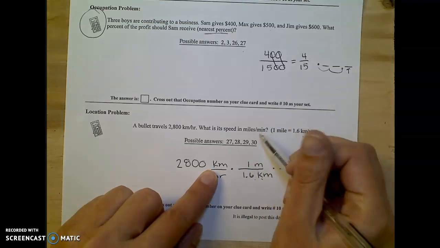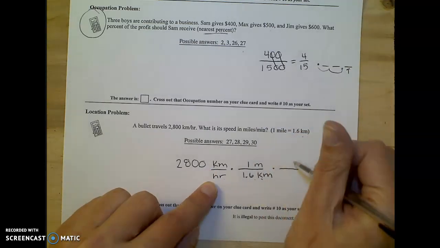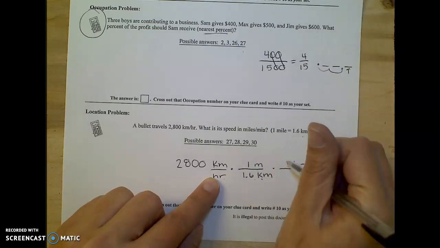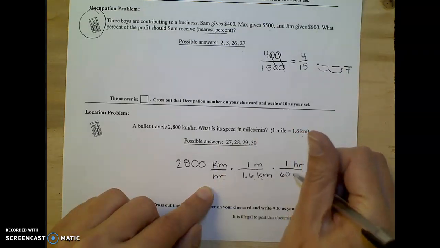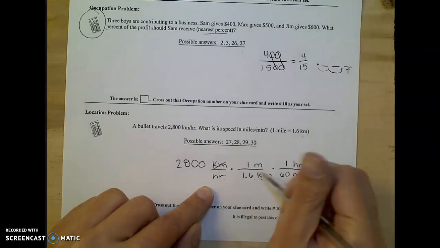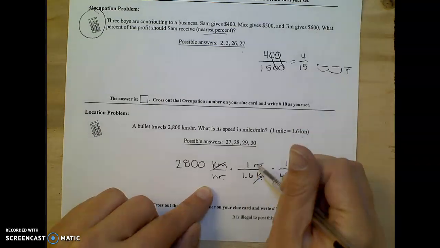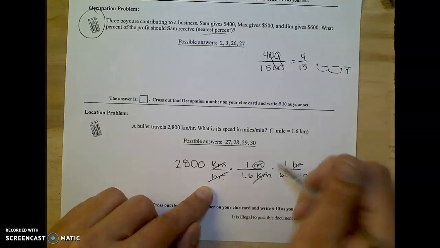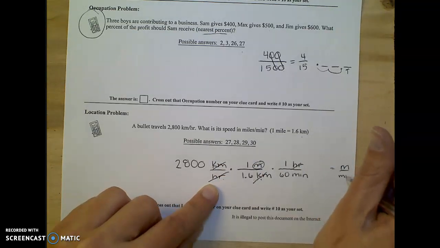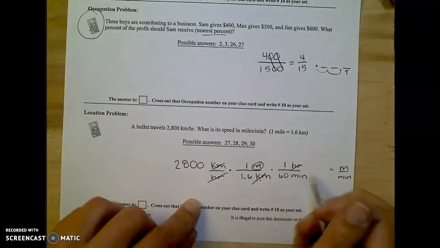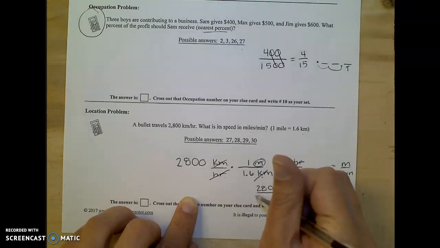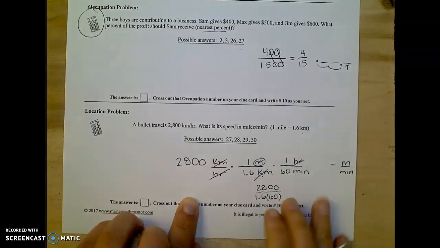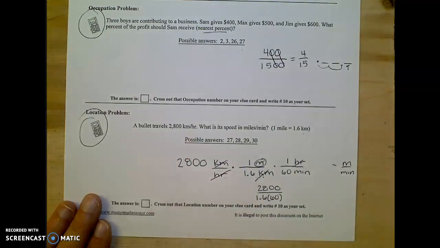I also need to convert hours to minutes. So I need hours to be on top. And 1 hour, so that'll cancel out with that, is going to take 60 minutes. And so if we do all of our canceling out here, I'm left with miles, and then my hours cancels. So I'm left with miles over minutes, which is what I needed, miles over minutes. And so I just needed to multiply across the top, which is going to be 2,800 over the 1.6 times 60. And I definitely, again, used my calculator on that because that was too big. And again, round appropriately.